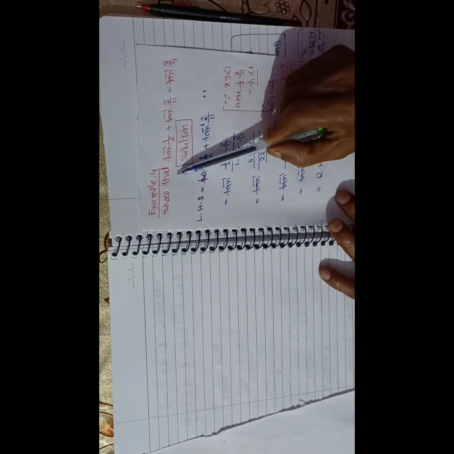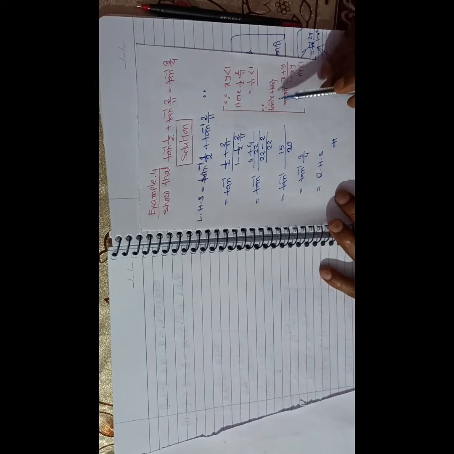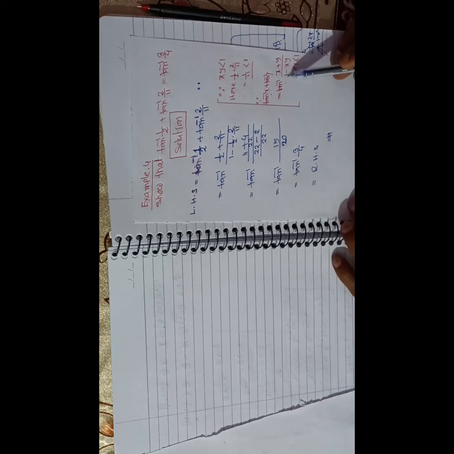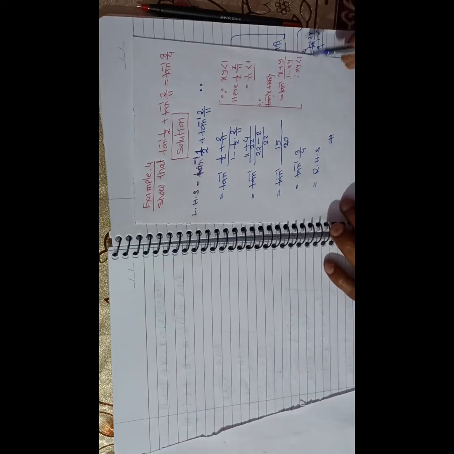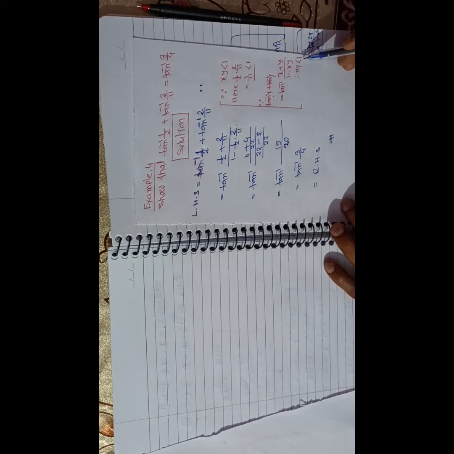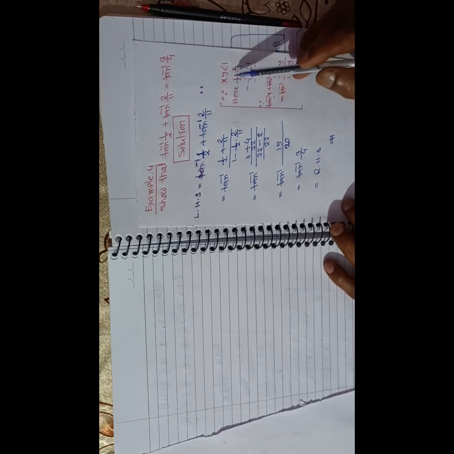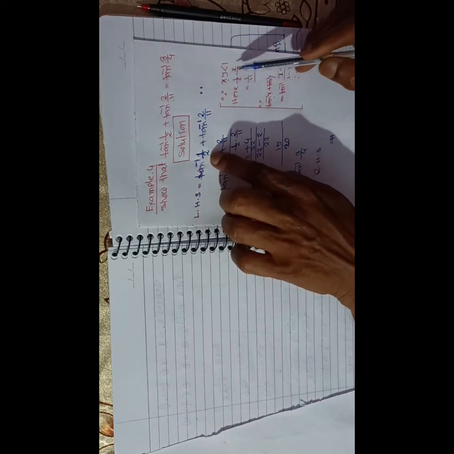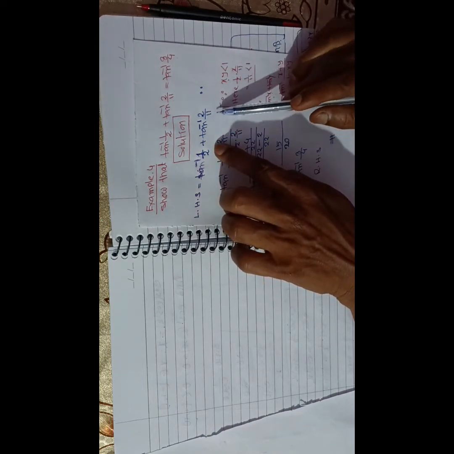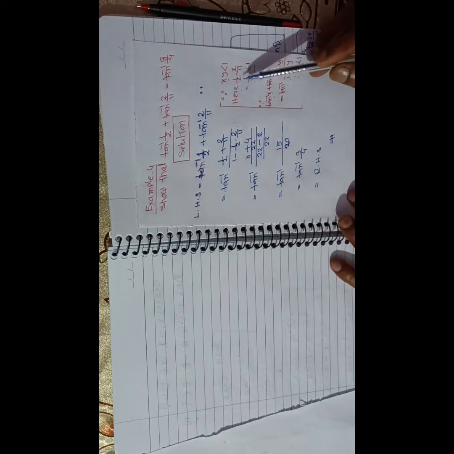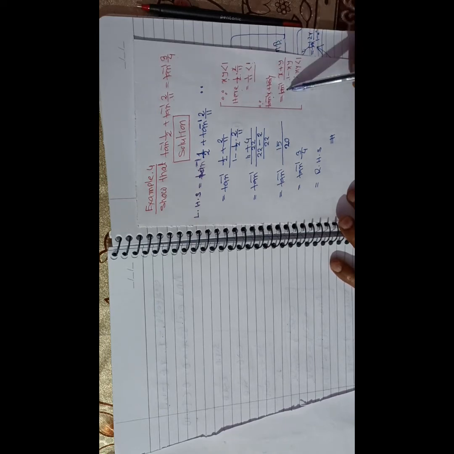Very simple problem. To solve this we have to use this formula: tan inverse x plus tan inverse y is equal to tan inverse of x plus y divided by 1 minus xy, where xy is less than 1. For this we have to check that xy is less than 1. Here x is equal to 1 by 2 and y is equal to 2 by 11. Multiplying and cancelling, we get 1 by 11, which is less than 1. So we can use this formula.